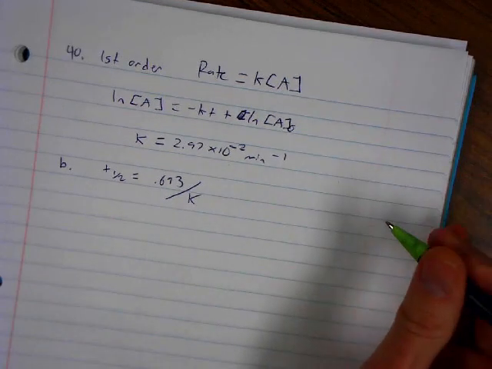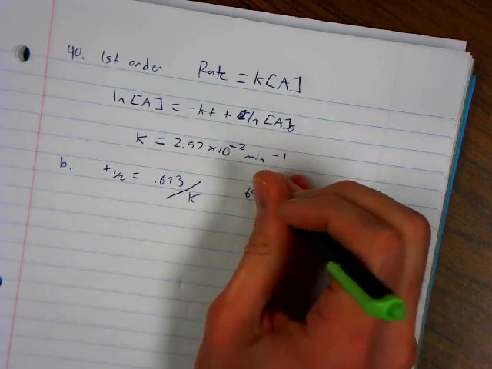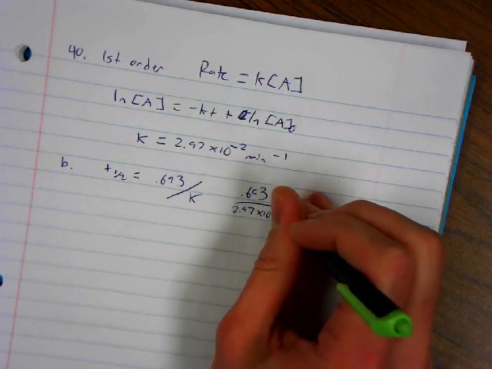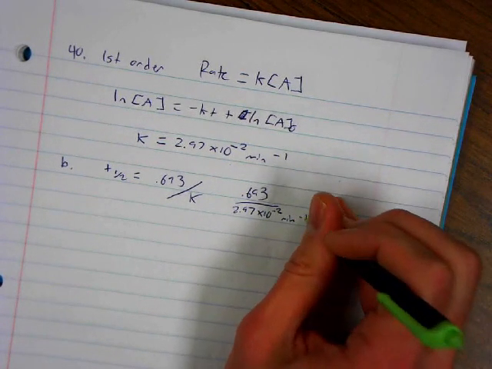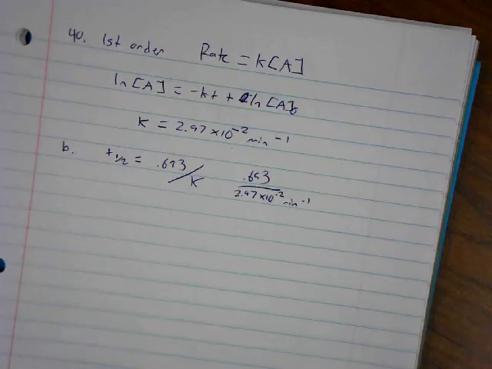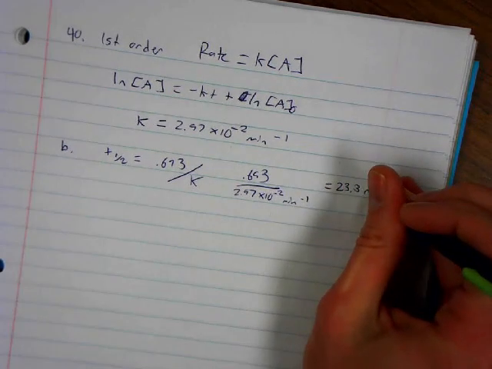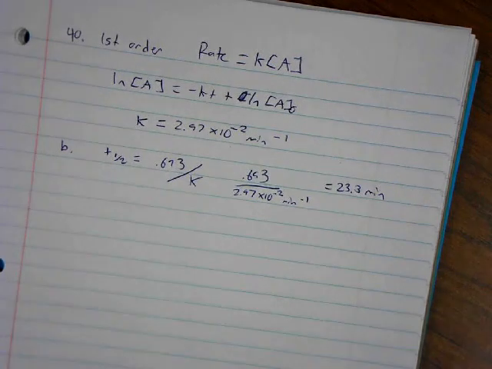So I'm going to sub in my stuff. So t1/2 is going to equal 0.693 divided by 2.97 times 10 to the negative second minutes to the negative first. Do you see how this is going to work out nicely for units? Because minutes to the negative first ends up being minutes. Wait, how did you get the 0.693? Half sheet. It's a constant. Oh, okay. So that gives me 23.3 minutes. 23.3 minutes for a half-life.